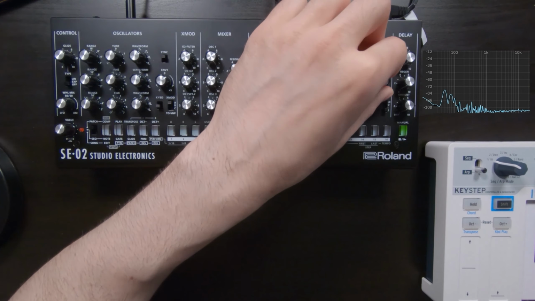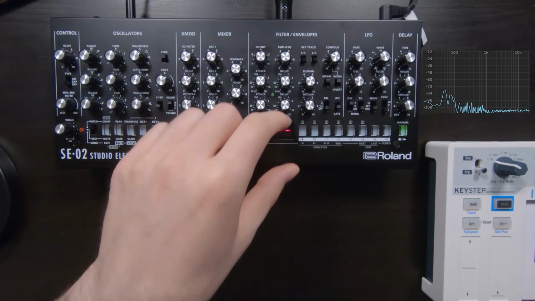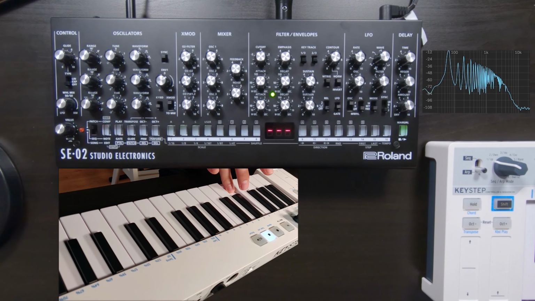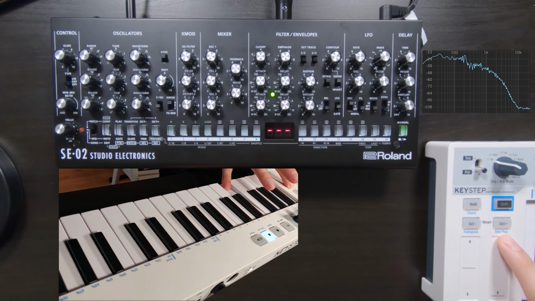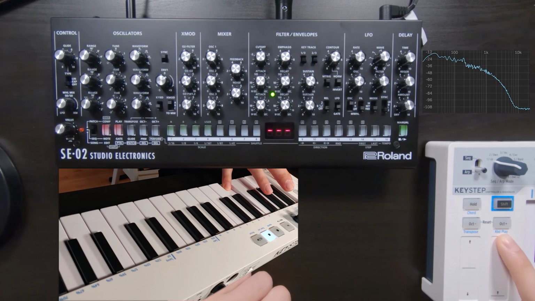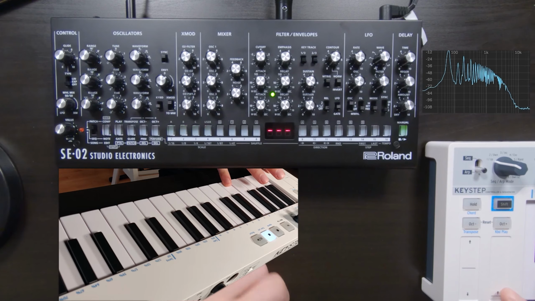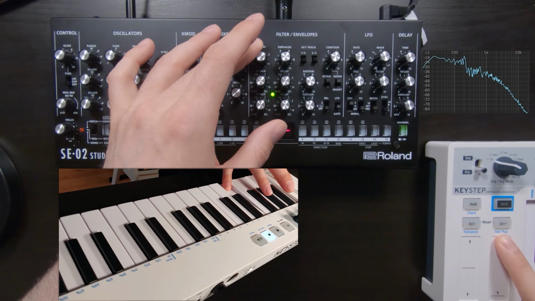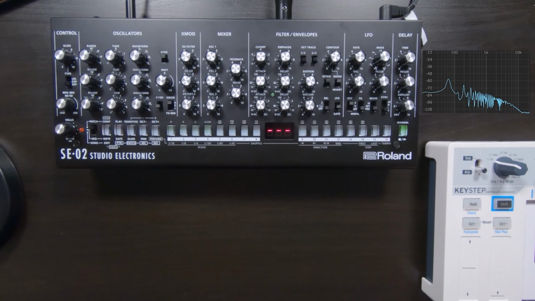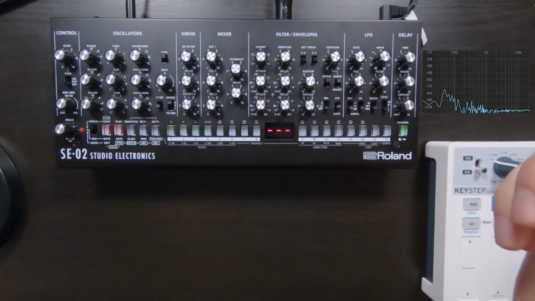Let's take the LFO oscillator and filter down so we only listen to that. And now I'm going to use my mod wheel to control it. Same thing applies for the filter.